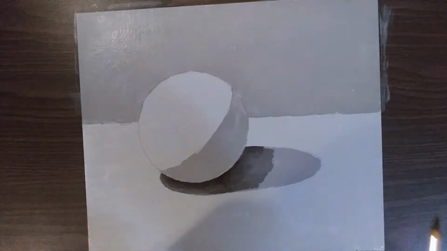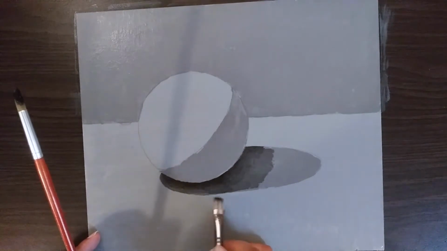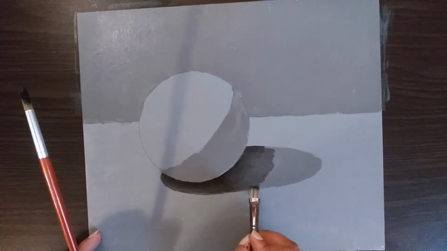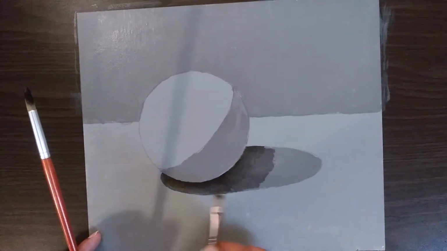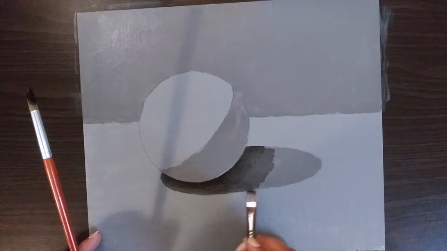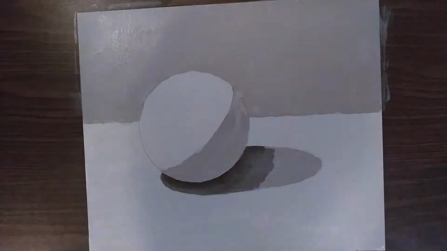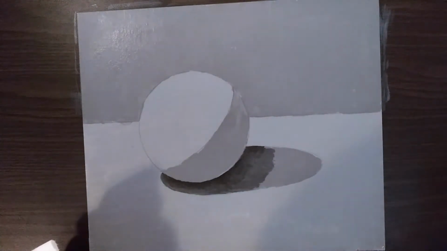Alright, so I'm gonna stop fiddling with it and move on. I want to soften my edge again. I'm just scumbling it over. And then, of course, we know that at the pit, it's dark, and then we want to move into a value 7.